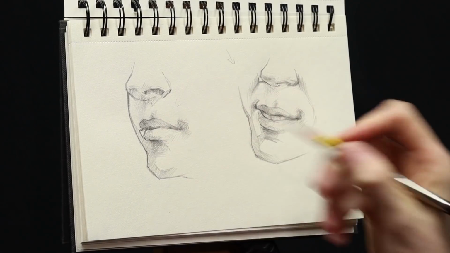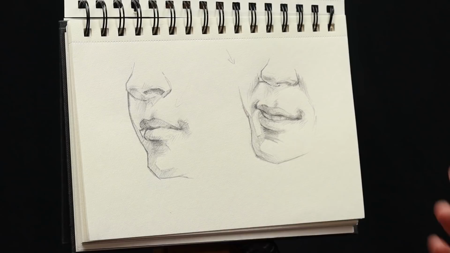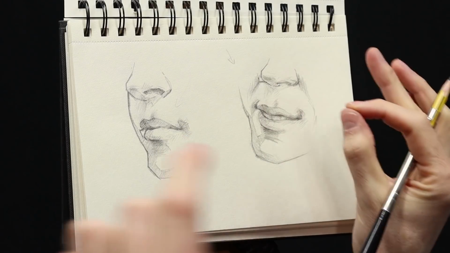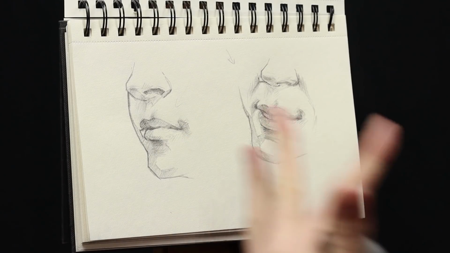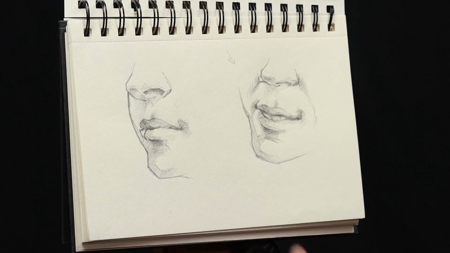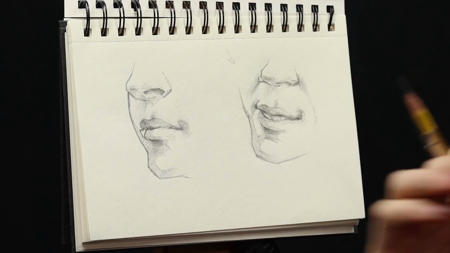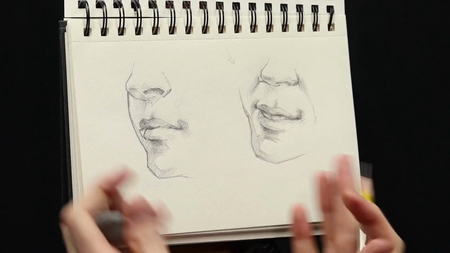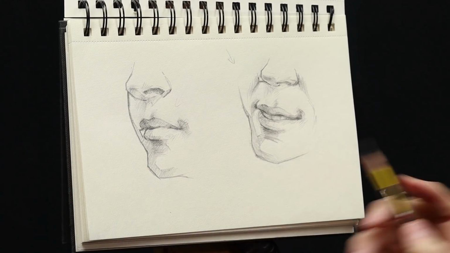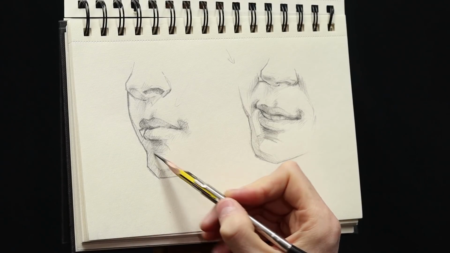And generally, if a person has very thin lips, in this case this shadow might not be that strong. But if the person has big lips, it's usually going to be very visible. Also it depends on how prominent the chin is as well. So never forget about this shadow.